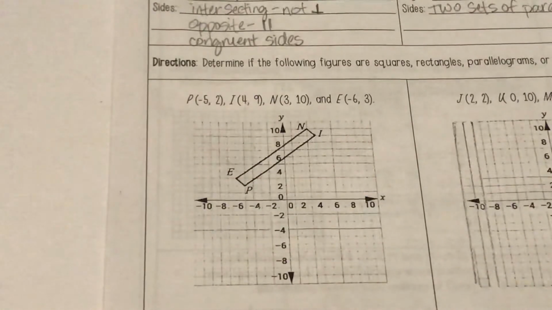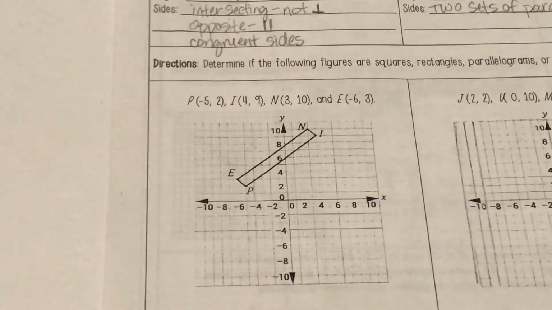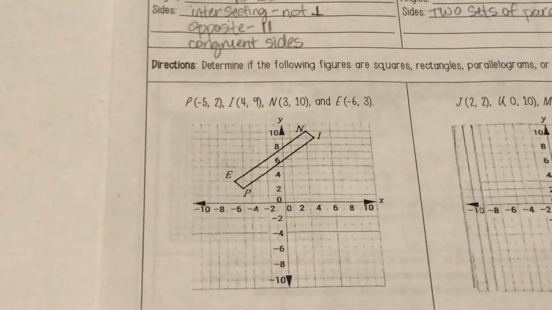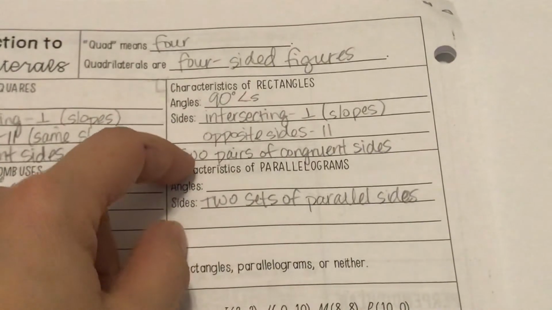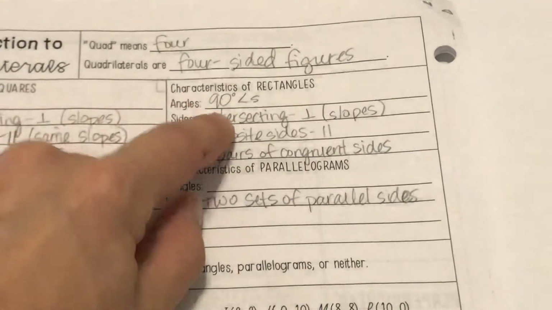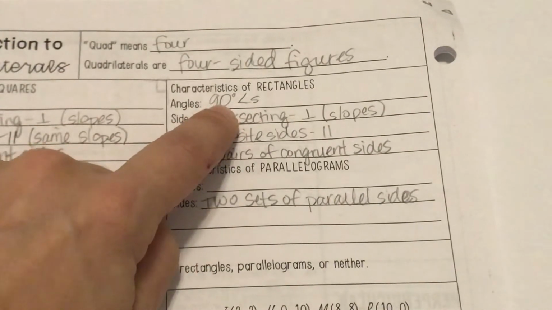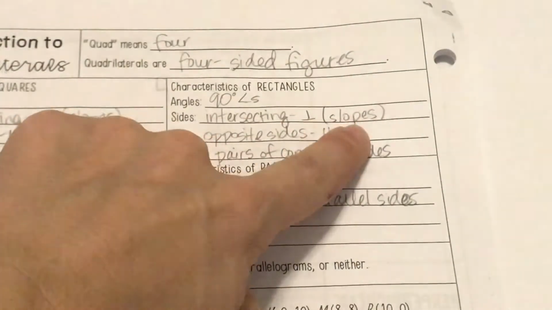So we can rule out it being a square. And because it does not have 4 congruent sides, we can rule out a rhombus. But now we have to decide, is it a rectangle or is it a parallelogram? Well, what's the difference between those? Both of them have 2 sets of parallel sides. The thing that differentiates them is the angles. Are they perpendicular or not? So how can we check that? We're going to use the slope formula.